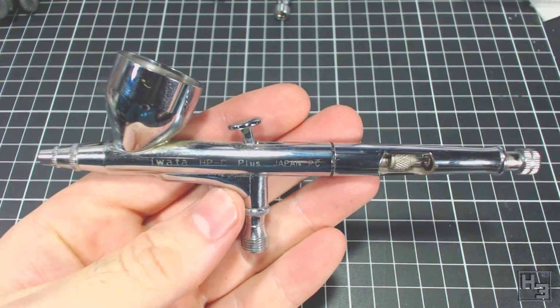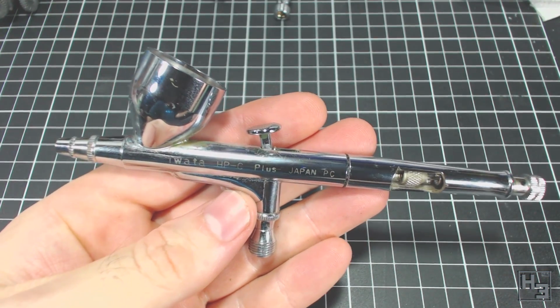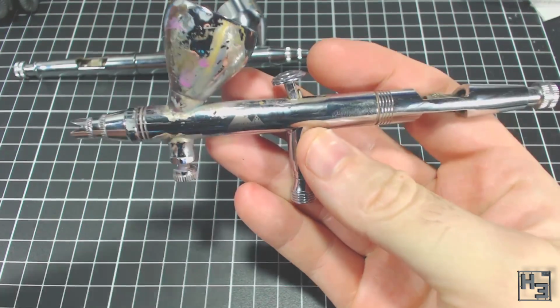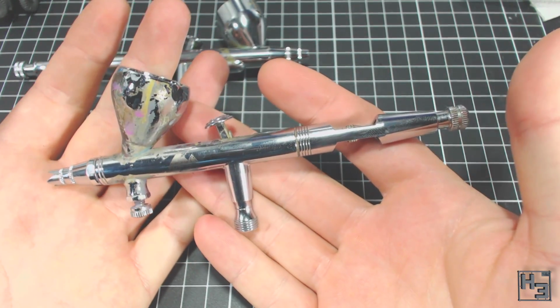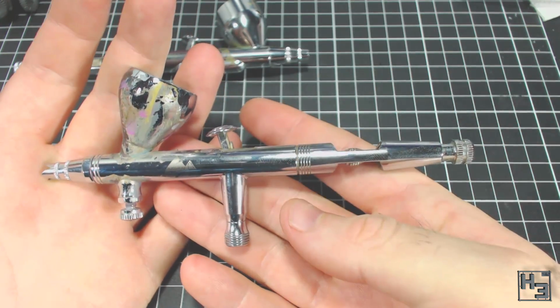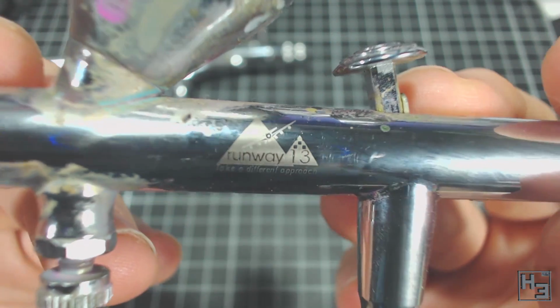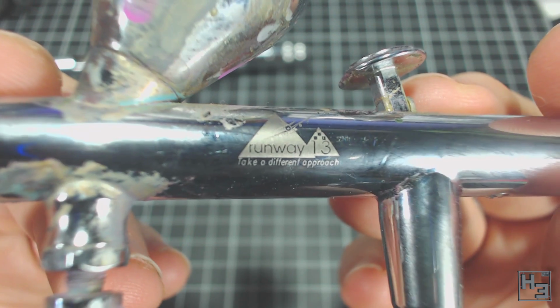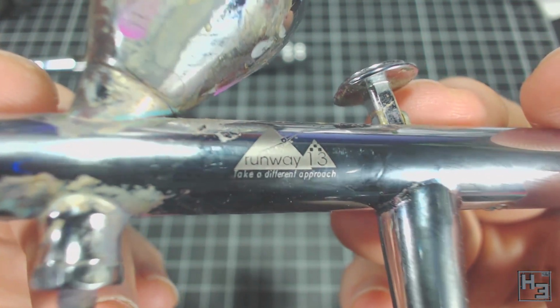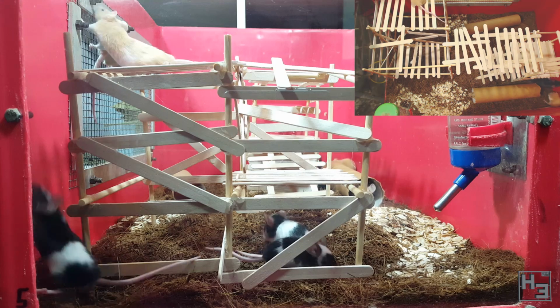At the moment I have 2 airbrushes, an Iwata HP C+, and this other one, which I use most of the time, is from Runway 13, but I don't know what the actual name or model number of this airbrush is. I quite like it though, and it's been very reliable. Clearly it's well used and not very well cleaned on the outside, which kind of highlights the fact that I don't really use the Iwata quite as much.